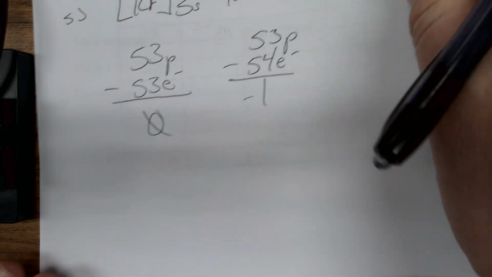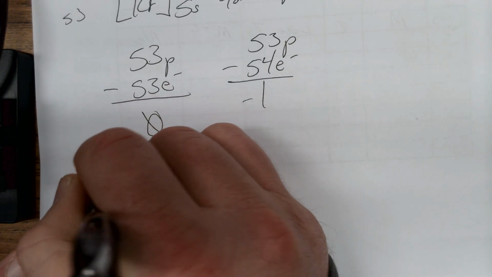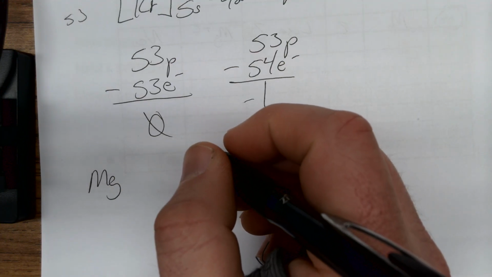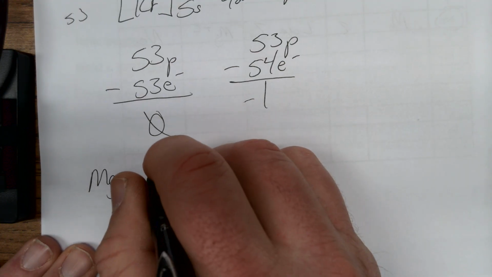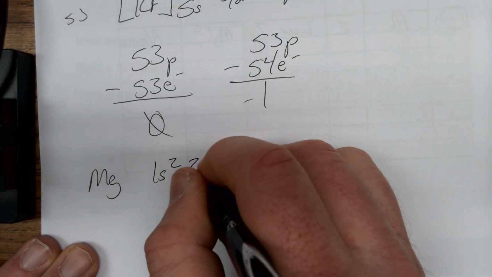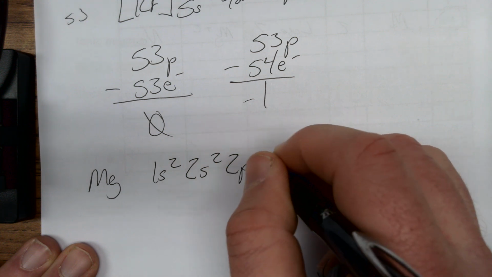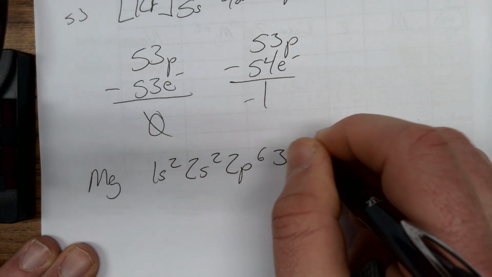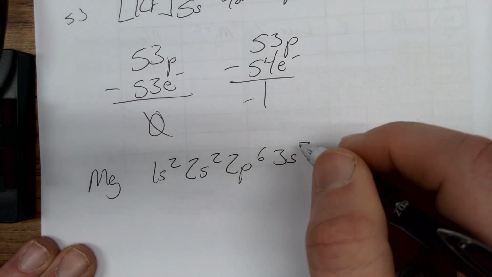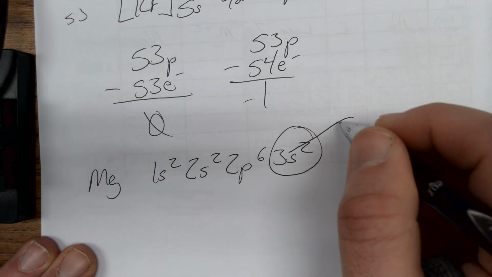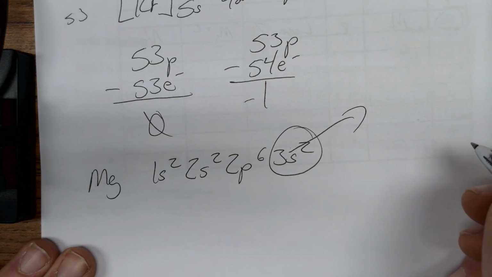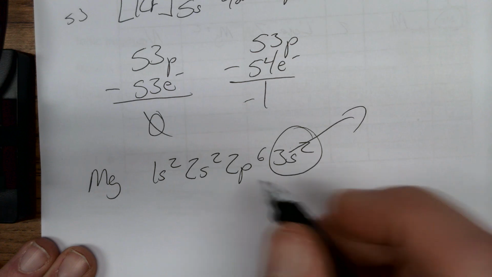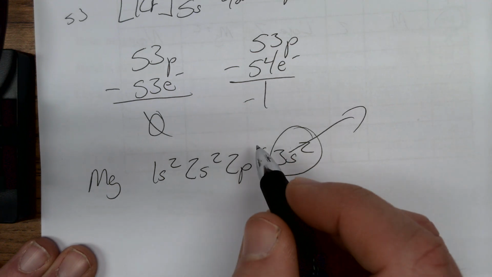So, magnesium, if I flip my paper over again real fast, magnesium goes out to 3s2. 1s2, 2s2, 2p6, 3s2. If these two electrons get taken away, I got my 8 valence electrons right here, right?